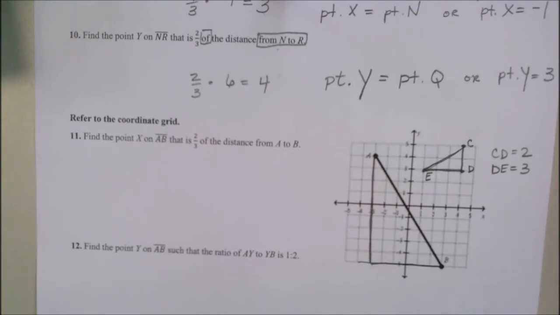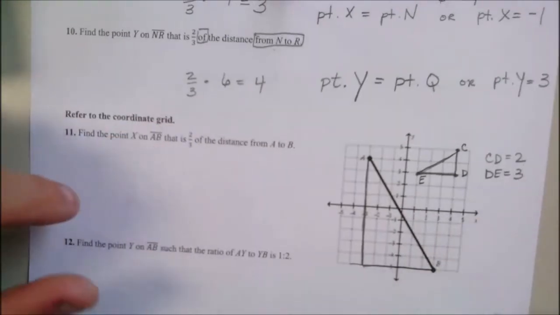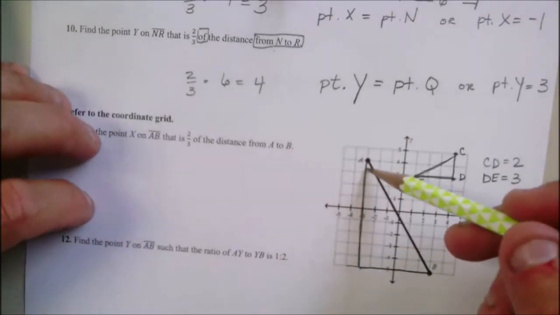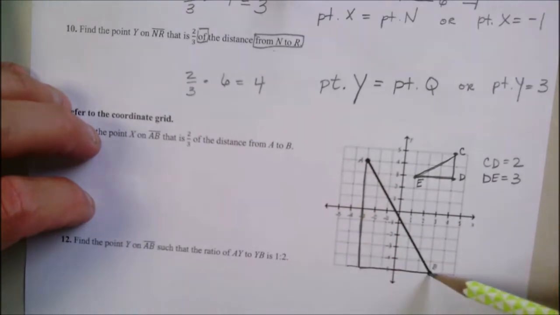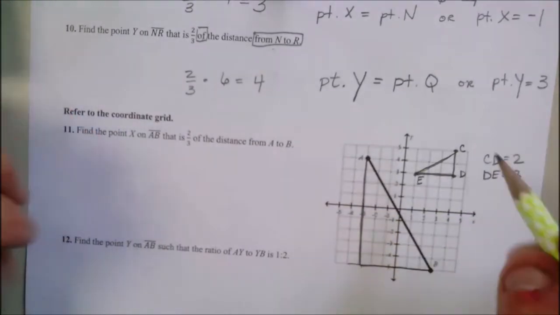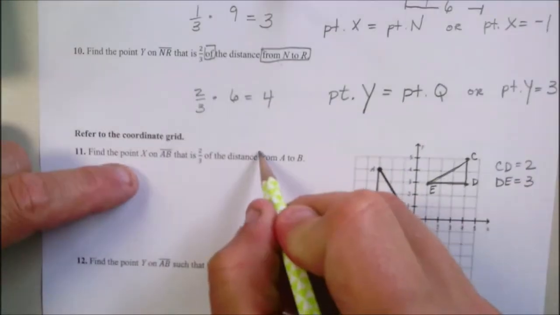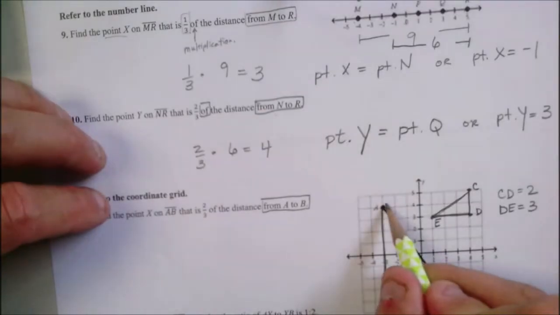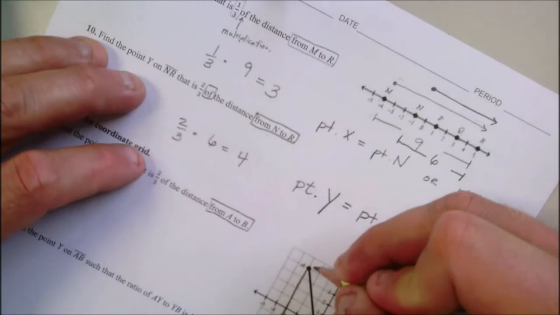So now we want to take a look at how this is affected if we have 2/3 the distance on a diagonal line. So again, all I did was trace the rise and the run. Now, I need to know what direction I'm going. I'm going from A to B, so I'm starting here and heading in this direction.